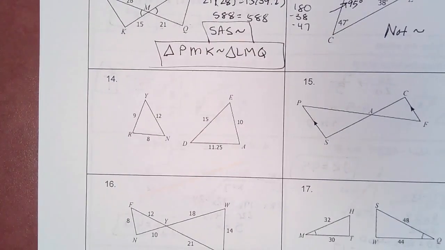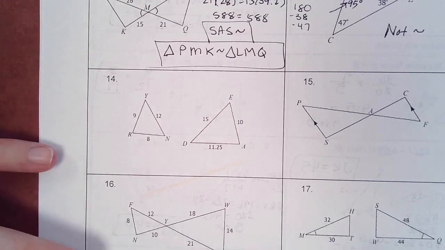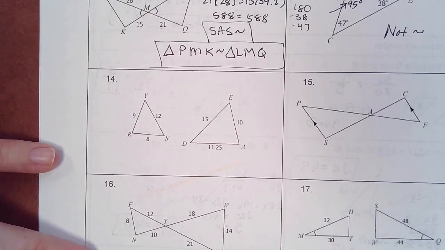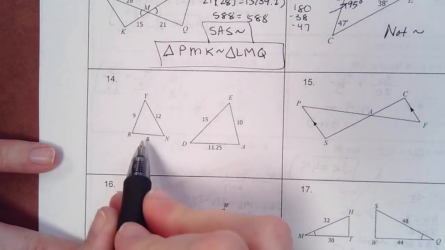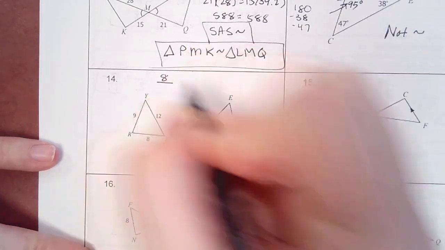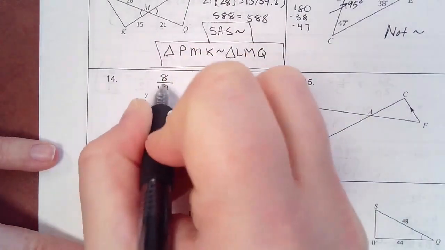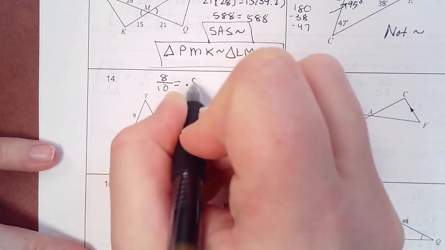Number 14. All right, so we're tackling side, side, side here because we don't have any angles. So let's go ahead and set up our ratios. Maybe this time we try to find our decimals to see and compare. So I'll take the smaller side, 8, over the smallest side, 10. 8 over 10 reduces to 0.8.